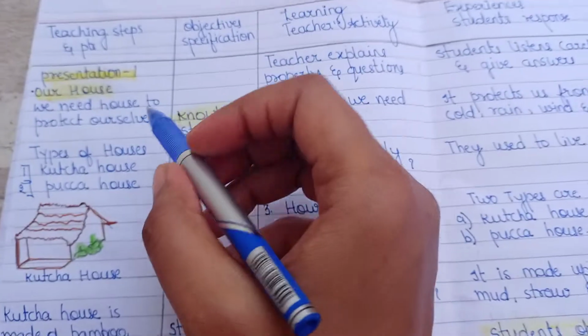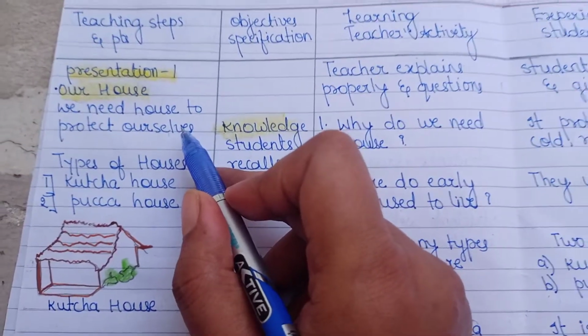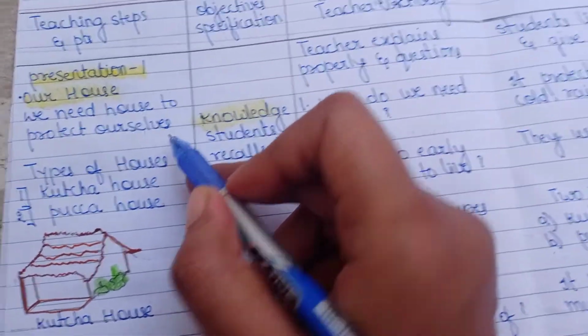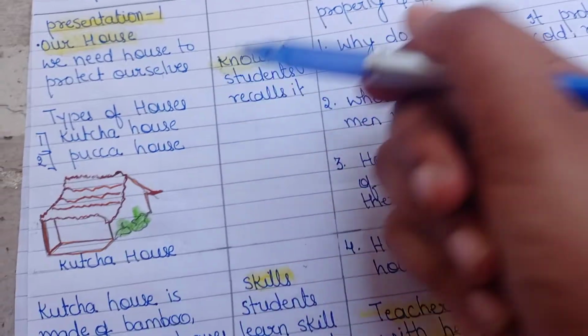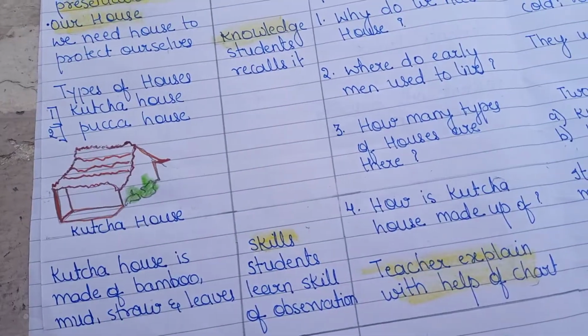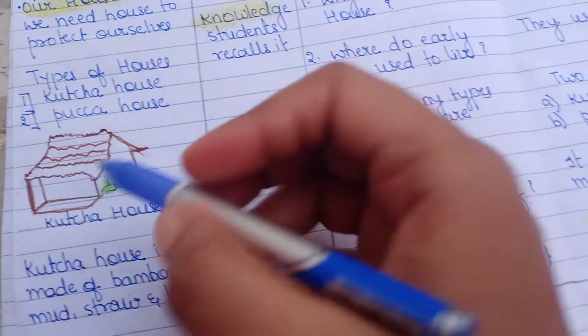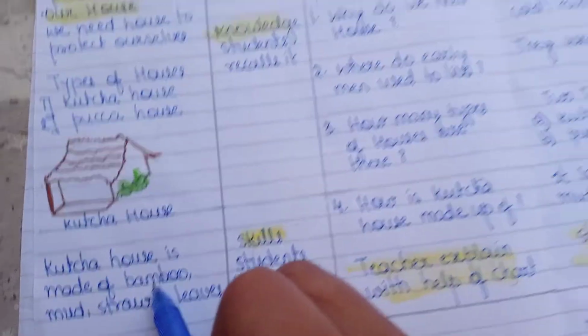Now we have to tell them about houses, the importance of houses, why we build a house, what is the importance of that. We need a house to protect ourselves. Then after that we have to teach types of houses: kacha house, pakka house. Here you can see we can draw like this, or else we can also take a chart with us for kacha house. Okay, and we have to tell them about kacha house.